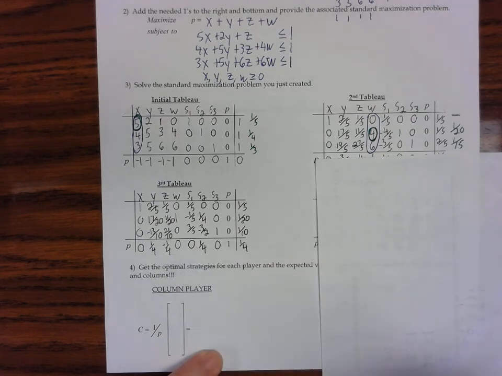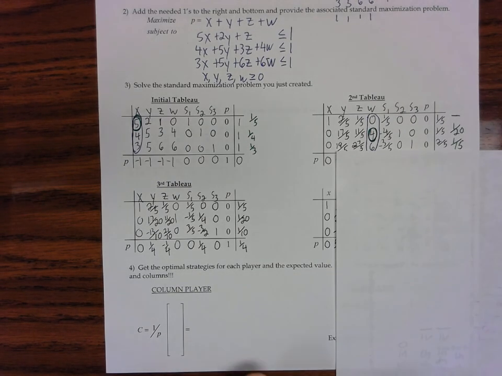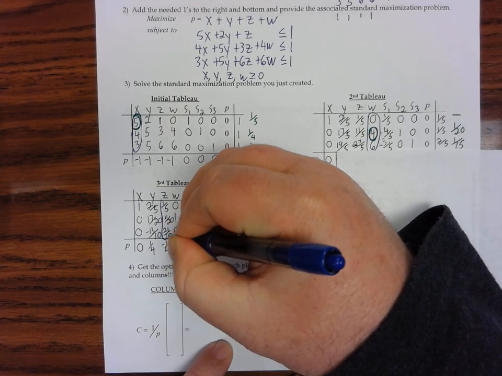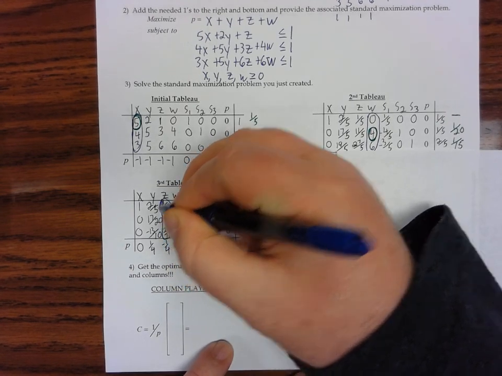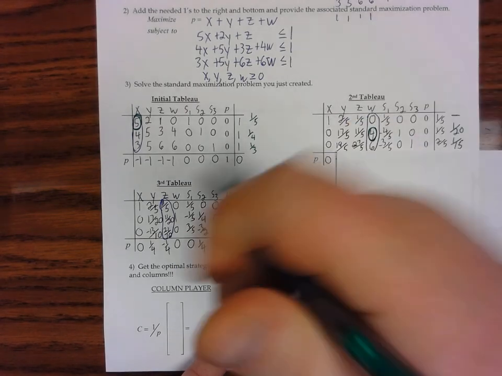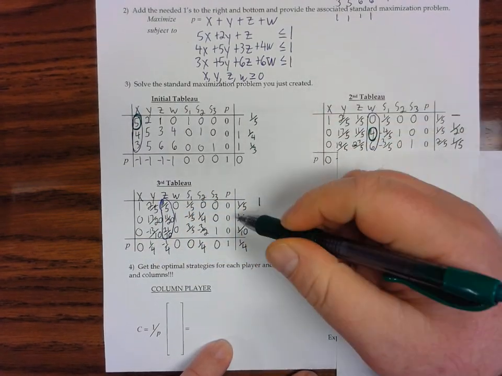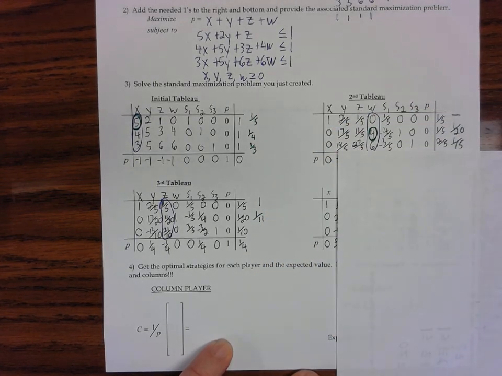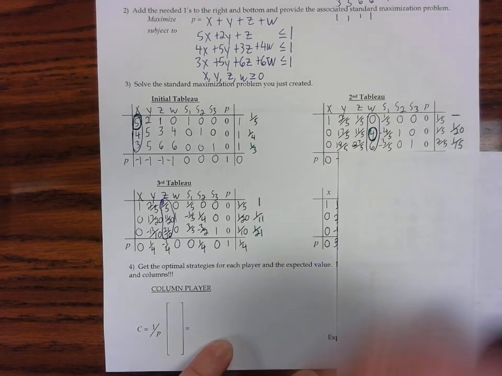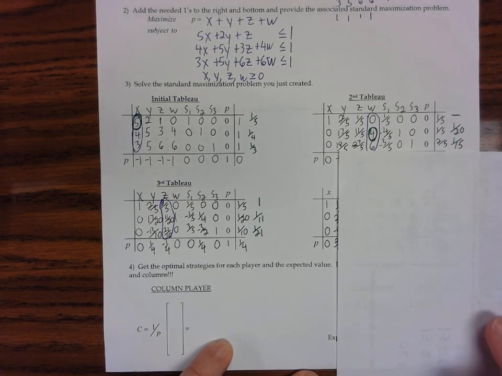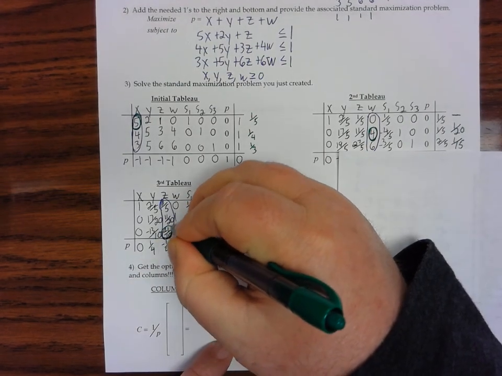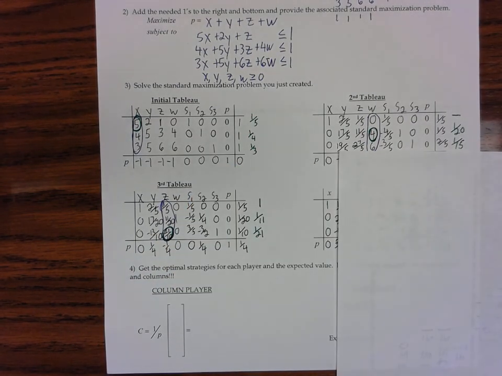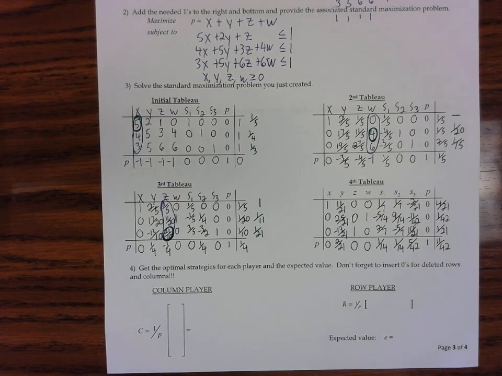Again, we still have a negative number in the bottom. So Z is our pivot column. 1/5 over 1/5 is 1. 1/20th over 11/20th is 1 over 11. 1/10 over 21/10 is 1 over 21. The smallest of these is right here in row 3. So we'll pivot in row 3, column 3, giving us this final tableau. We know we're at the final tableau. There's no negatives in the bottom.